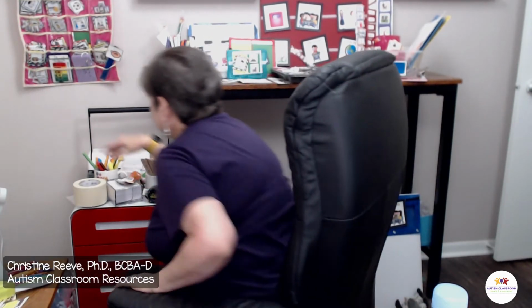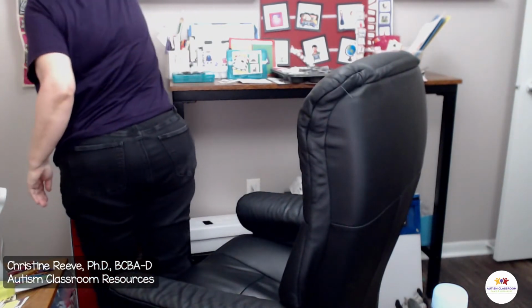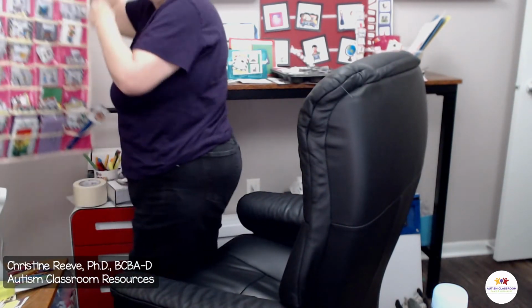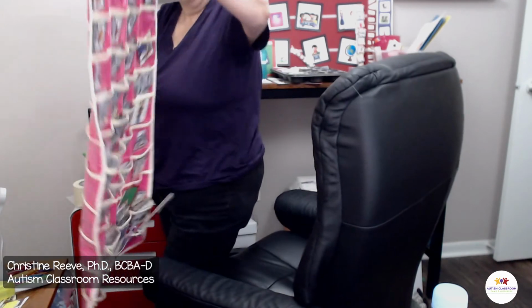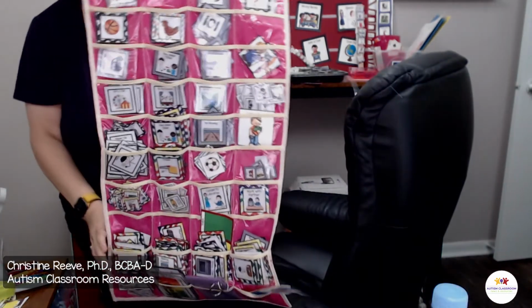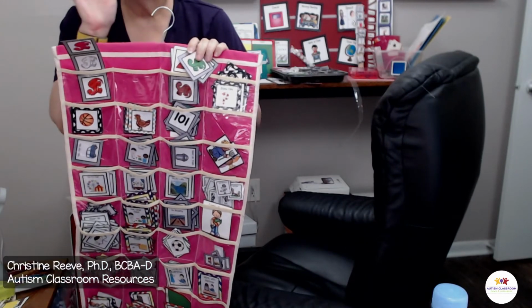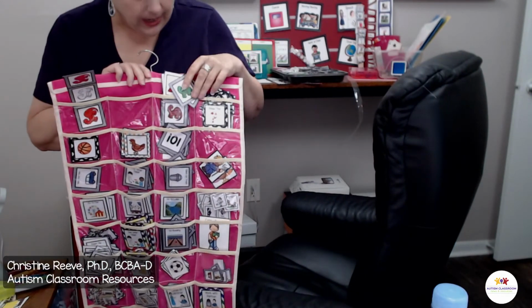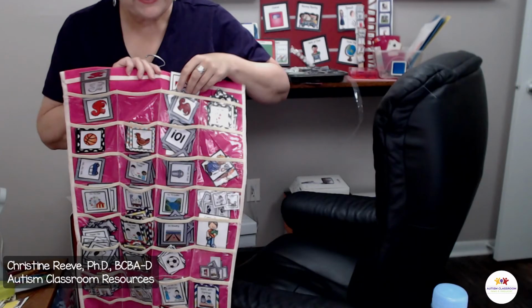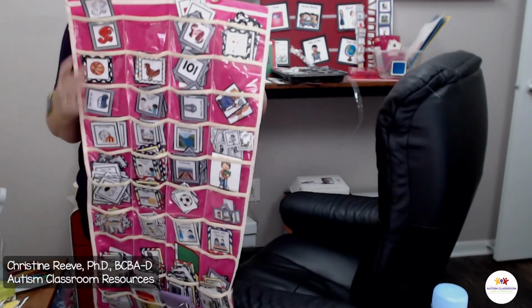One of which is the organization that I found most useful for visuals, which is, sorry, didn't really mean to turn my back on you there. I should have gotten this out beforehand. This is a jewelry holder. I got it at Amazon.